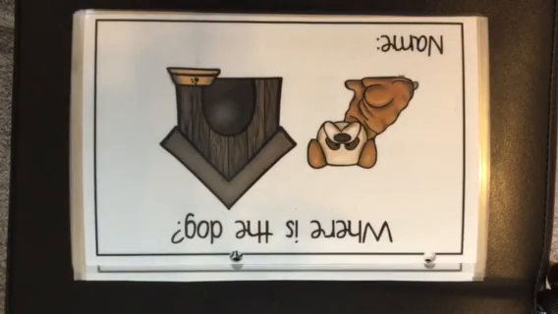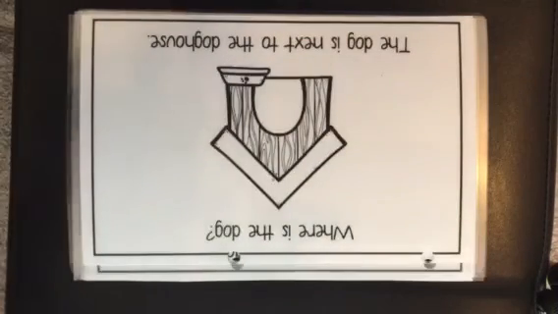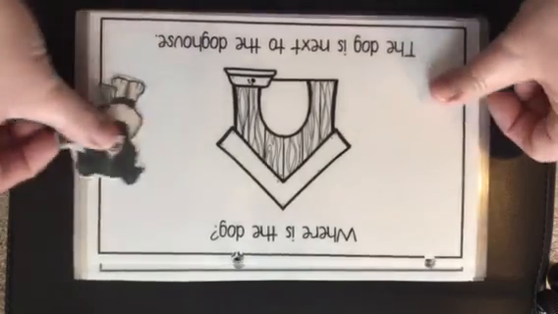All right, help me find where the dog should go. The dog is next to the doghouse. Point to next to. There he is. Where is the dog? Next to, next to. Where is the dog? He is next to the doghouse.